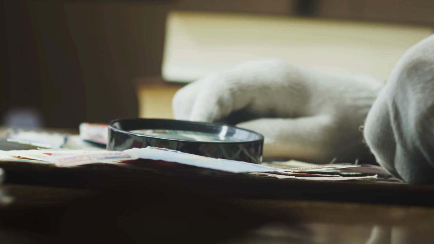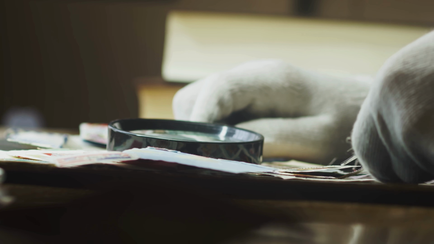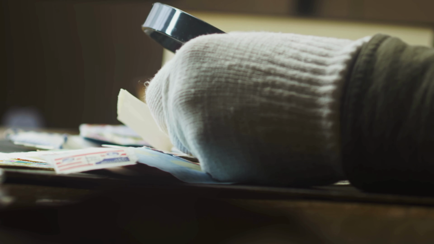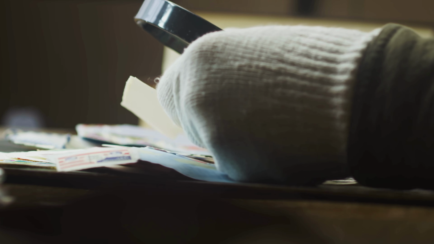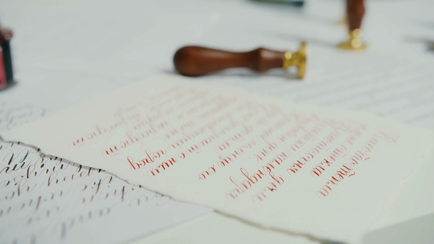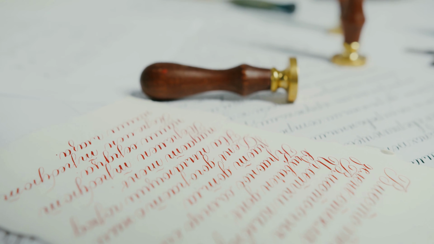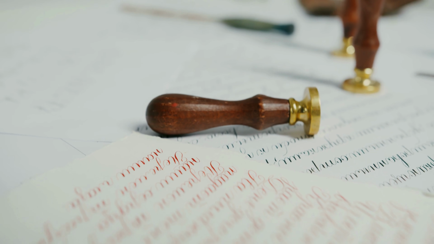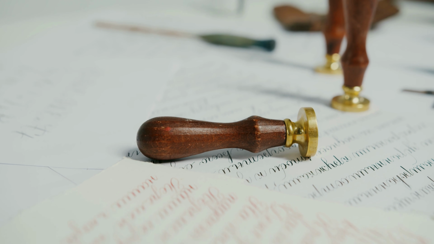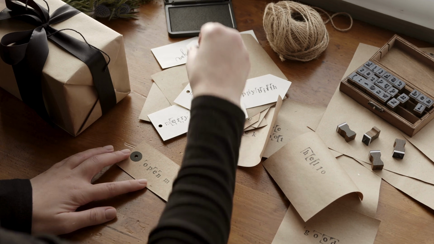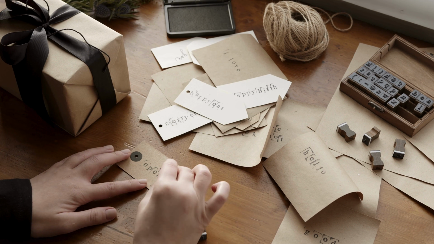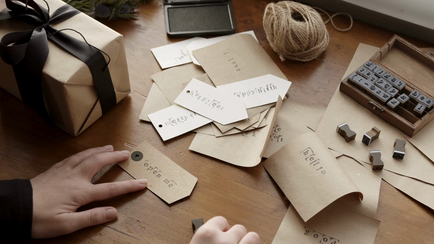So, what exactly is a watermark? At its core, a watermark is a mark of identity, authenticity, and protection. From its humble origins in wet paper pulp centuries ago to the invisible digital markers of today, watermarks have adapted alongside technology, always serving the same purpose: to tell the world, subtly or boldly, that this belongs to someone. No matter the medium, a watermark signals ownership and respect for creative work.